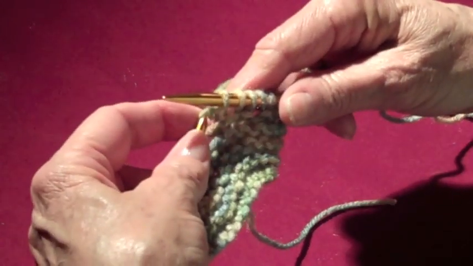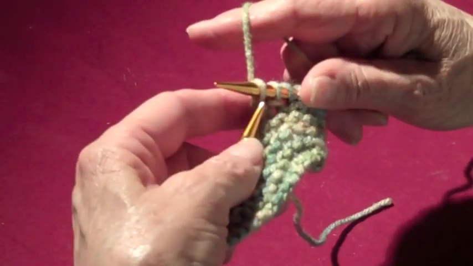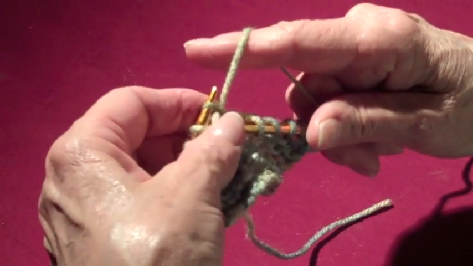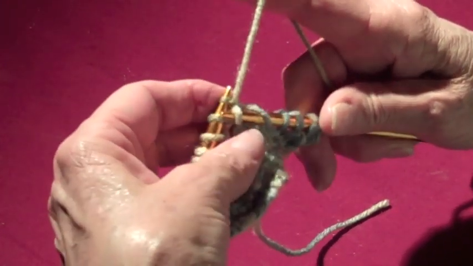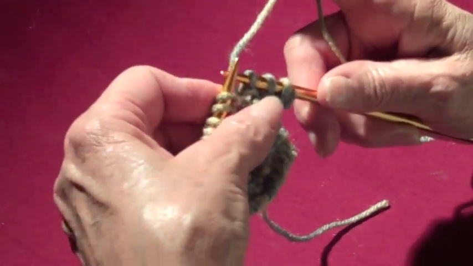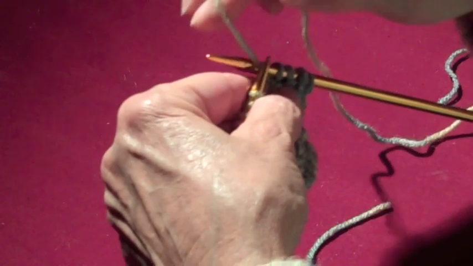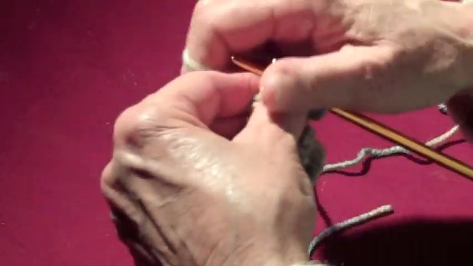So you bring your work back, just bring it back, put your needle in the bottom and bring it back, bring your needle to the back and knit it back. See, that's where you did your yarn over. So bring it, your yarn always has to be in the back when you knit.